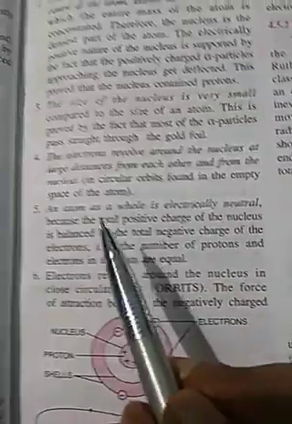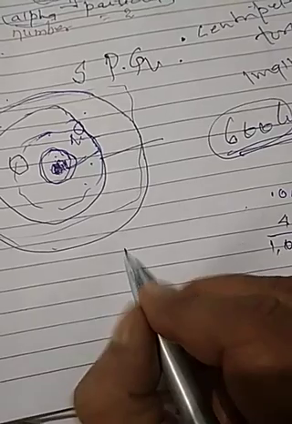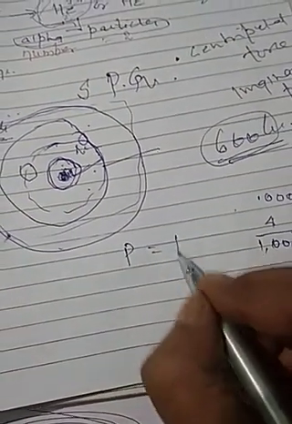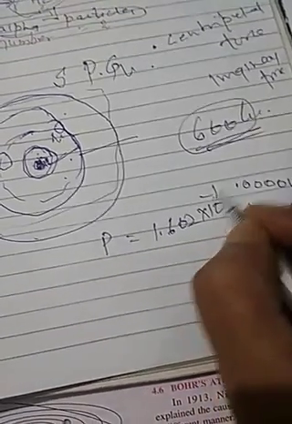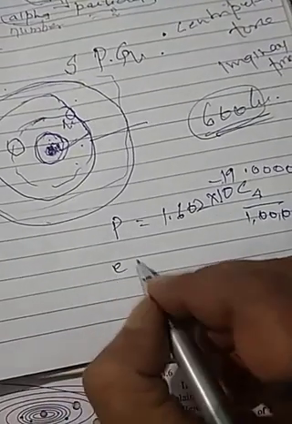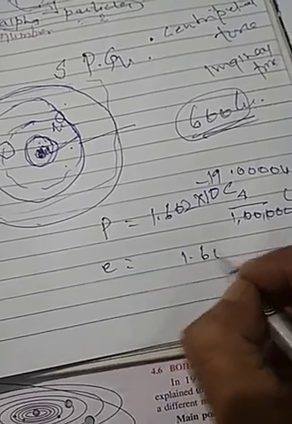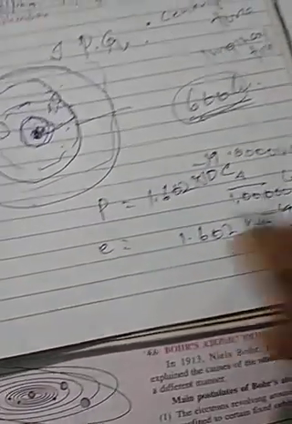Now, an atom as a whole is electrically neutral. Why is an atom electrically neutral? Because a proton has 1.602 into 10 to the power minus 19 coulomb charge. An electron also has the same charge, 1.602 into 10 to the power minus 19 coulomb.